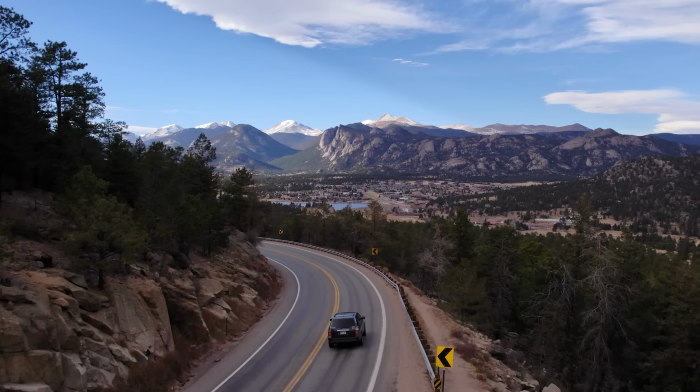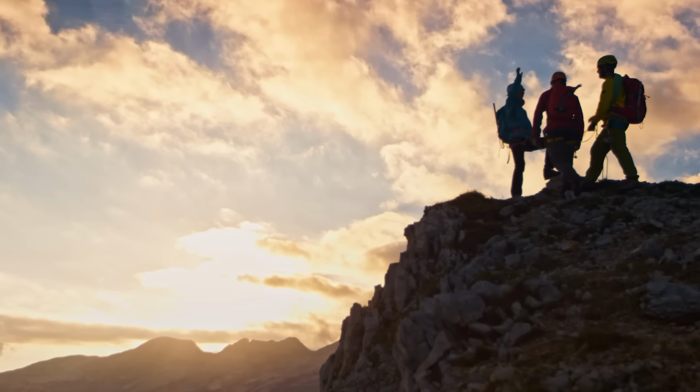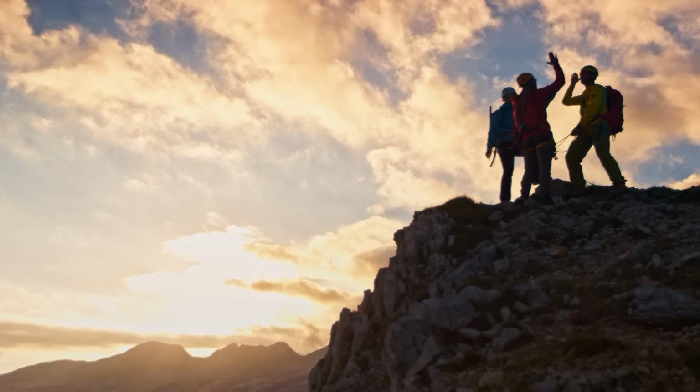Like this. So when you're driving through the mountains or reaching the peak of a hike, you're taking in thousands of years of movement on Earth's surface. Put that in your Insta caption.